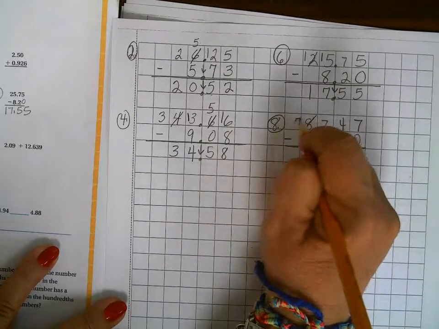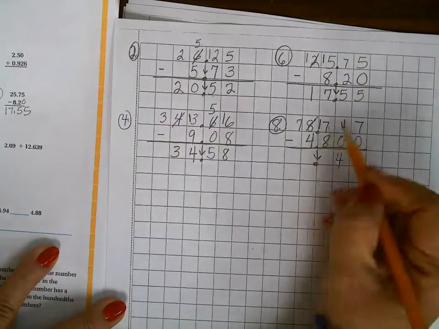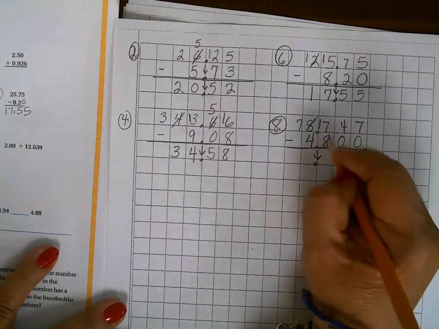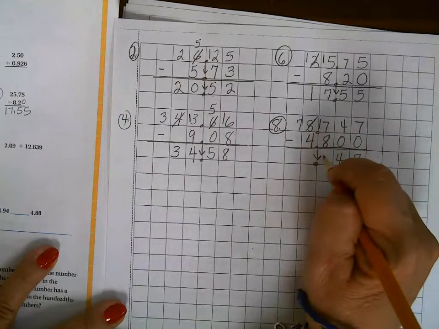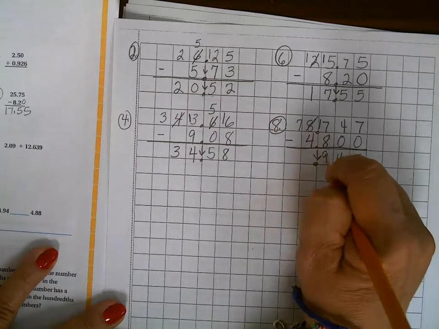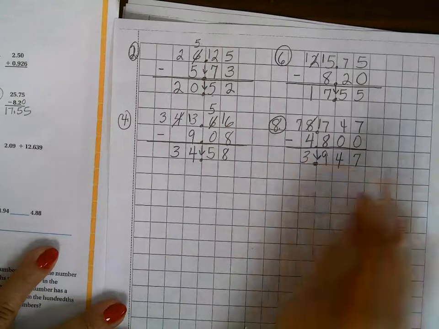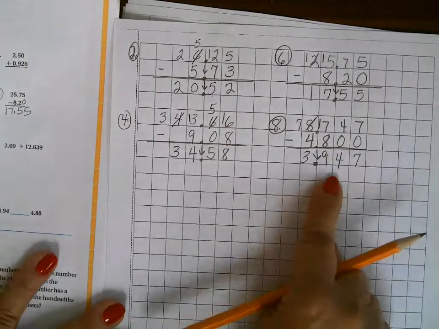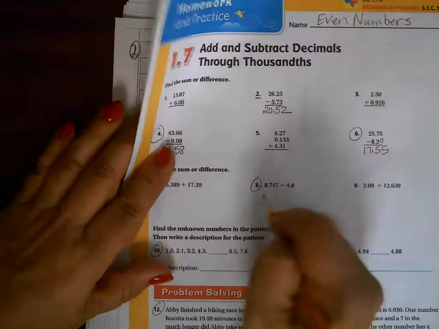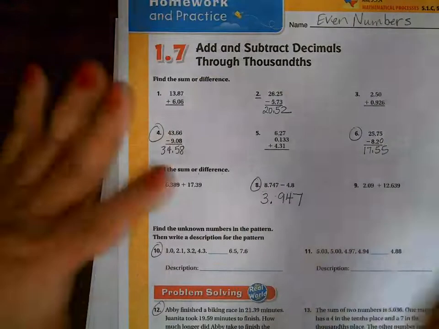This 8 becomes now a 7, and I borrowed by putting it over here by the 7, makes it a 17. Now I have 17 minus 8 equals, well, 8 plus 8 is 16, so 8 plus 9 equals 17. 7 minus 4 equals 3. So the answer then is 3 and 947 thousandths. So I'm going to place that over here. 3 and 947 thousandths. Yay!